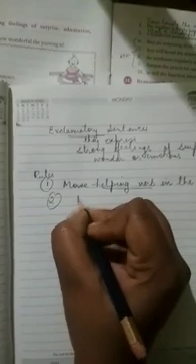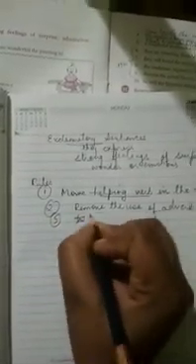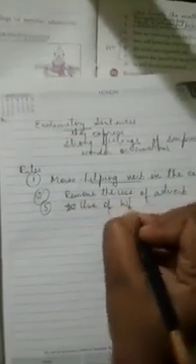Okay, now second is remove the use of adverb. I'll explain you. Let me write the rules. Third is use of what and how. Then fourth, very important, exclamation mark, putting of the exclamation mark.